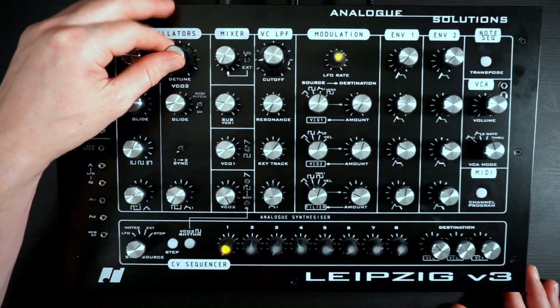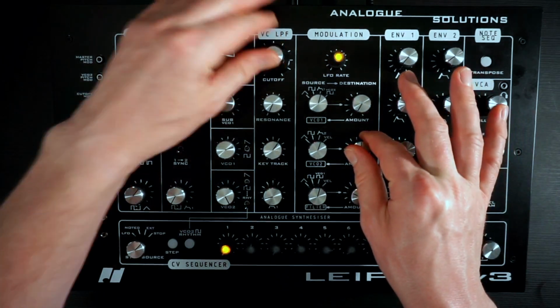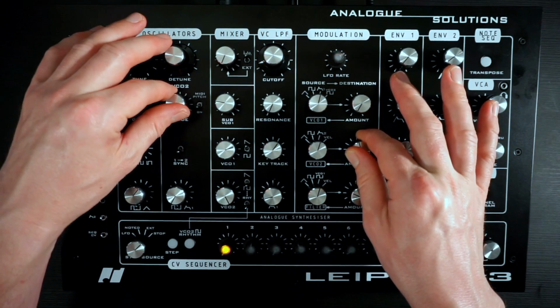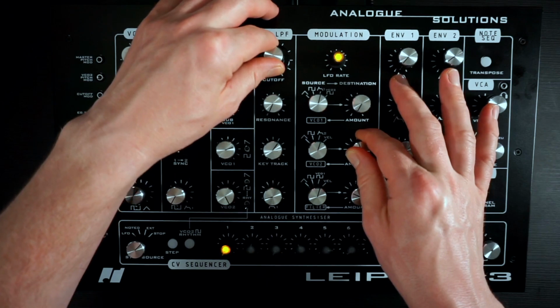The Leipzig also has a versatile analog step sequencer with plenty of clocking options, as well as a 16-note sequencer with a transpose feature.